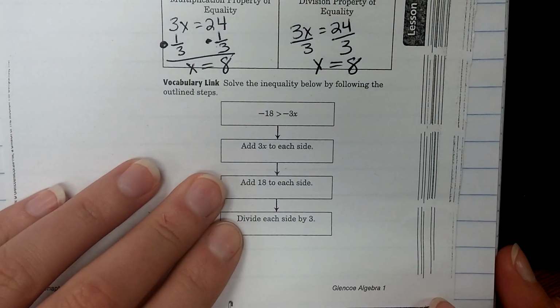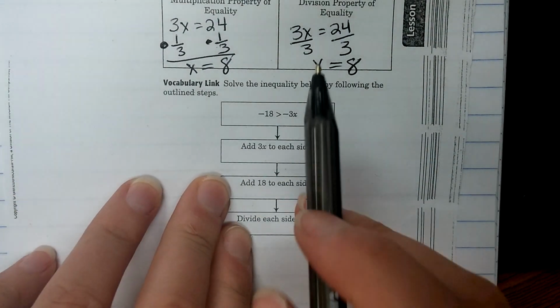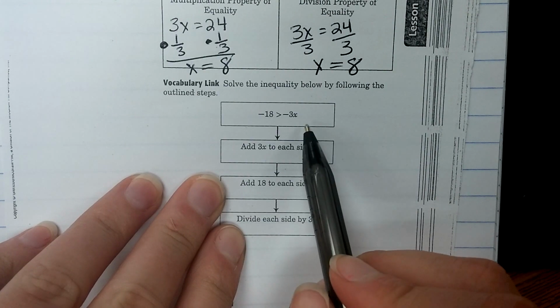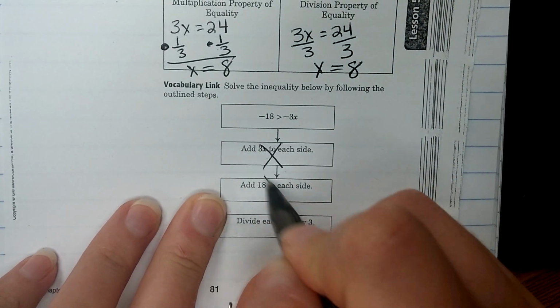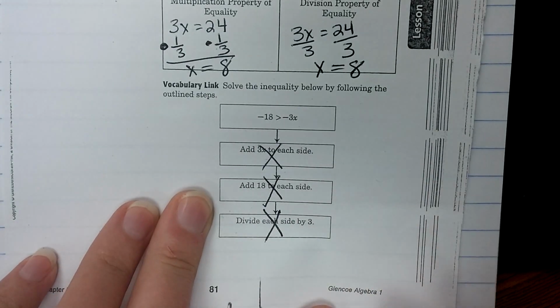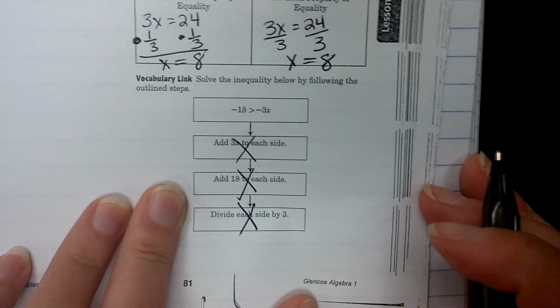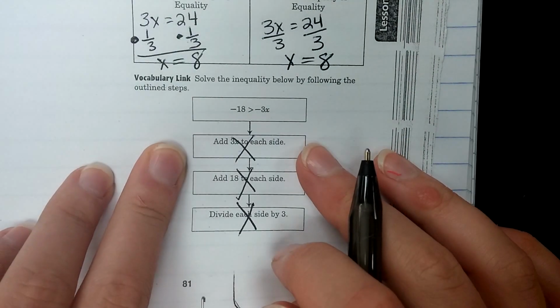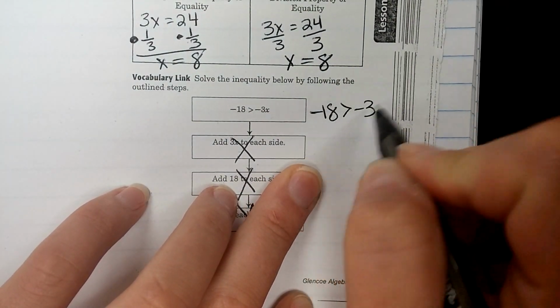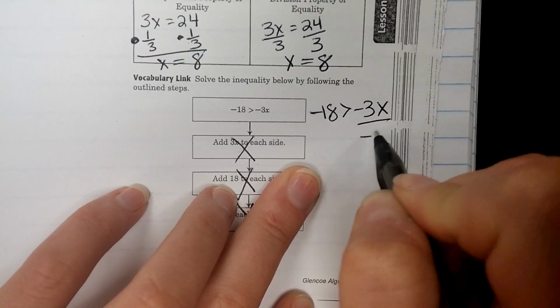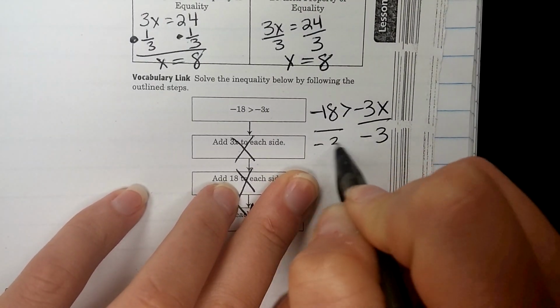Solve the inequality below by following the outlined steps. Okay. I don't like these steps. They're very weird. So we're actually going to skip these steps. What would make a little bit more sense here instead of adding 3x to each side, which is kind of silly, is to go ahead and divide both sides by -3.